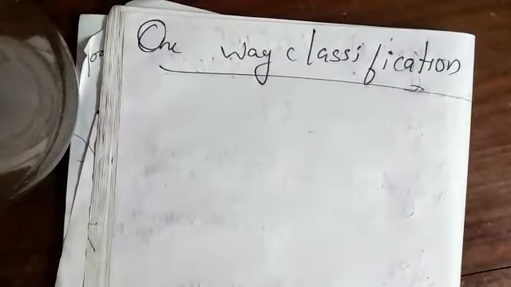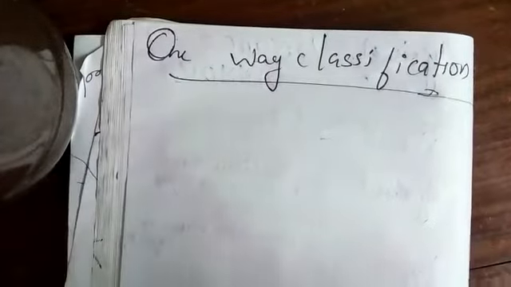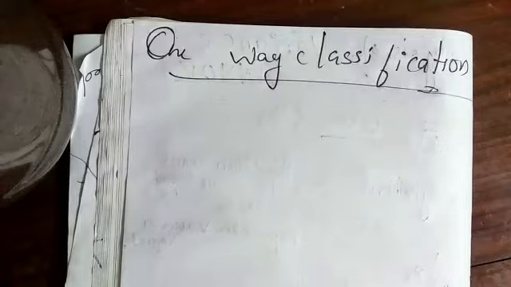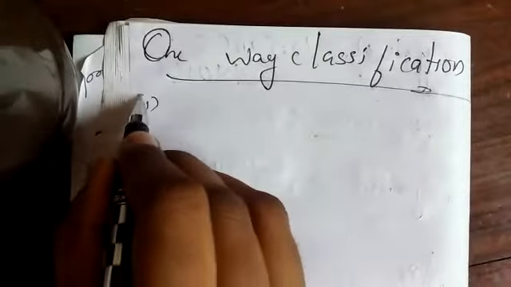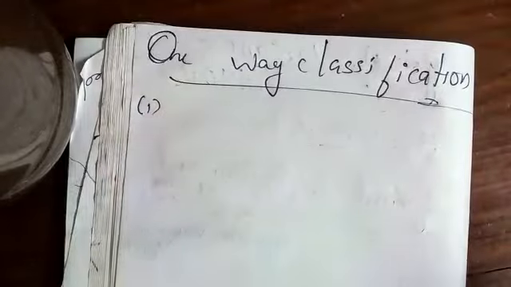We can see the theory parts of one-way classification. So, if we get a problem, first we assume the null hypothesis. First step is we assume the null hypothesis.